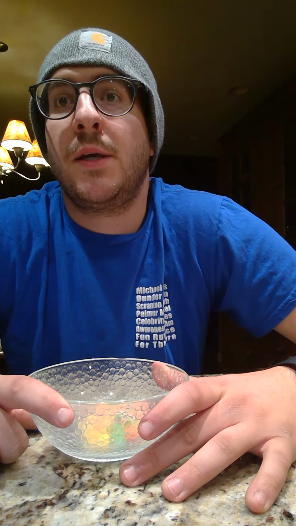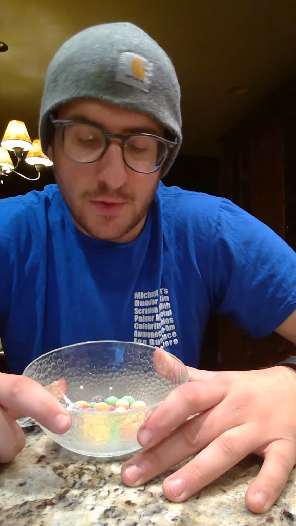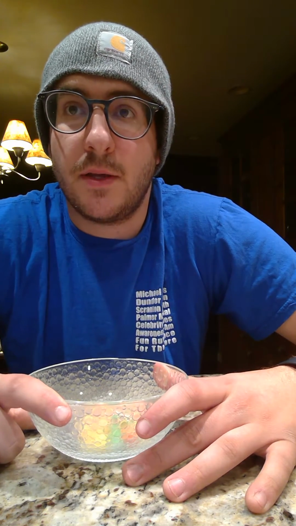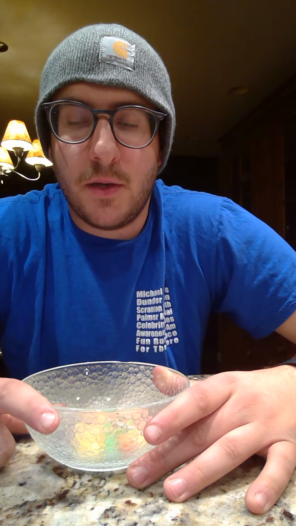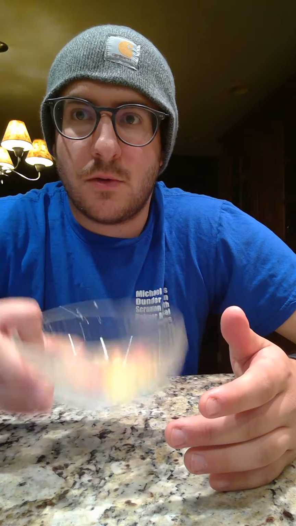So one way we could do this is we have our 50 Skittles right here in a bowl. You could put it in a hat, you could put it in something, whatever, and you can just mix them up, and you could simply close your eyes and pick out 10, right?